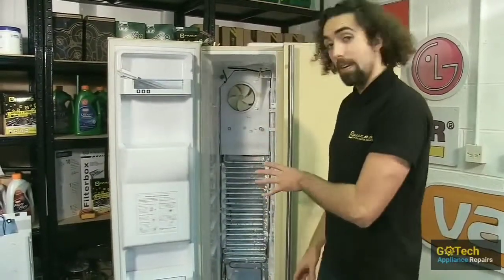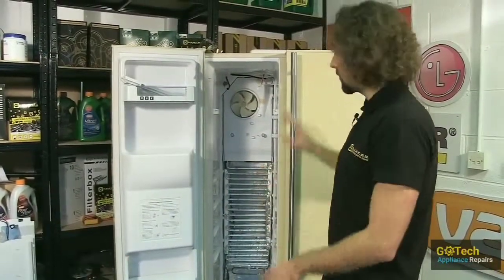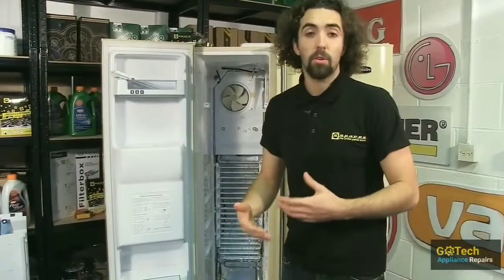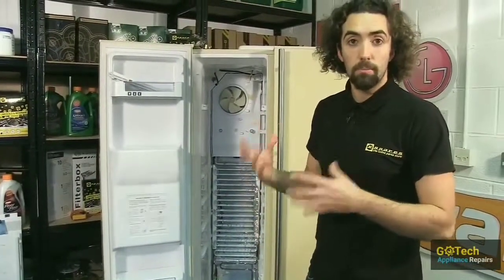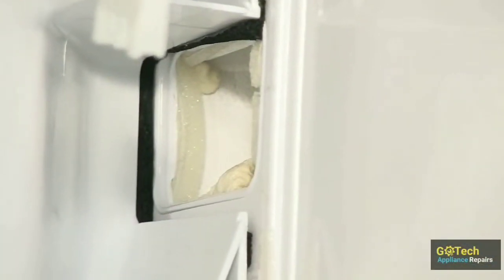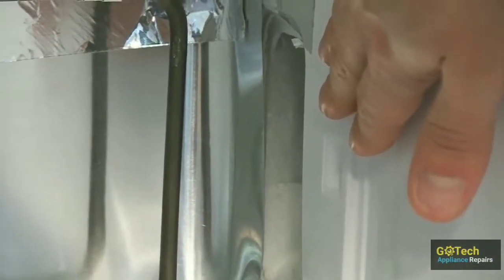Now, on this particular model, some of that air is also ducted into the fridge compartment and the flow of that cool air is controlled by a motorized flap and it goes in through this duct up at the top here. It then travels down through the fridge and returns through this duct at the bottom.